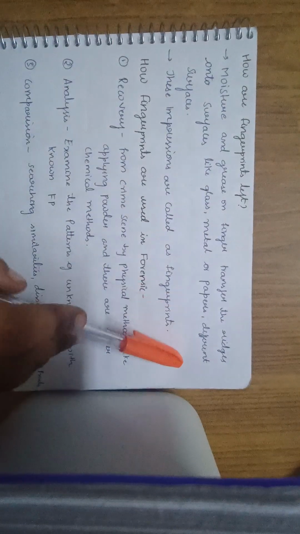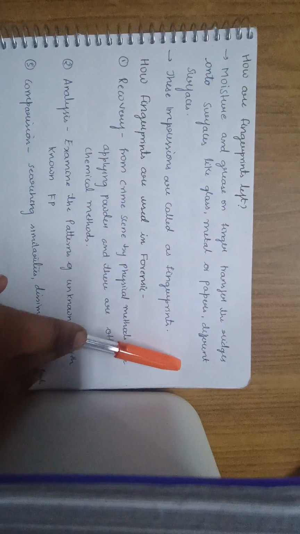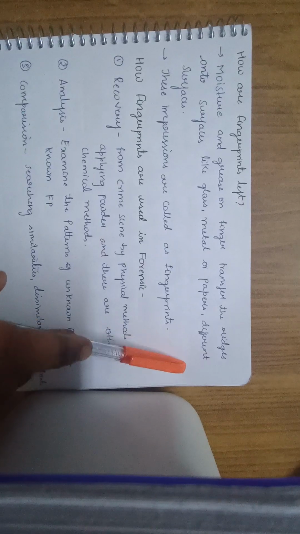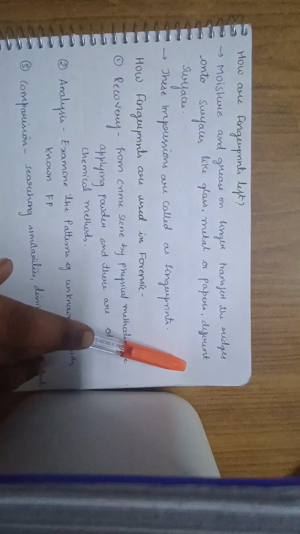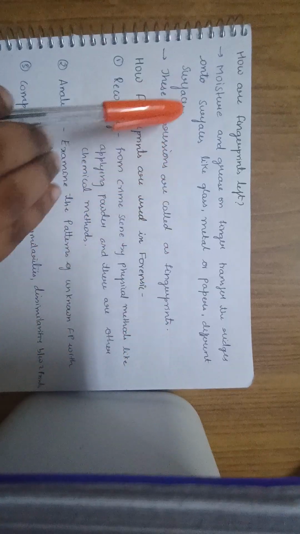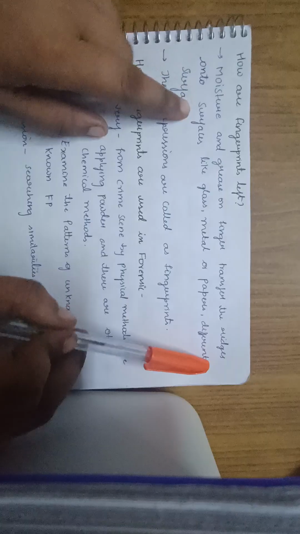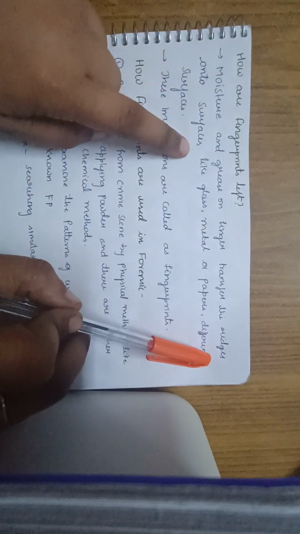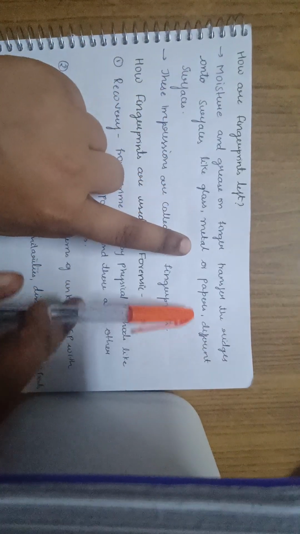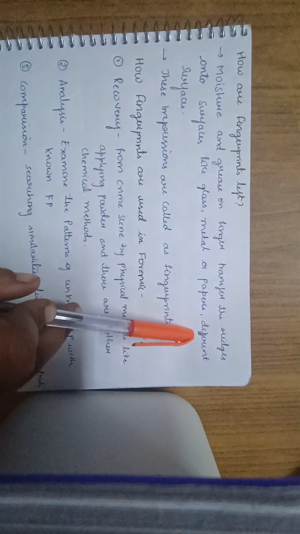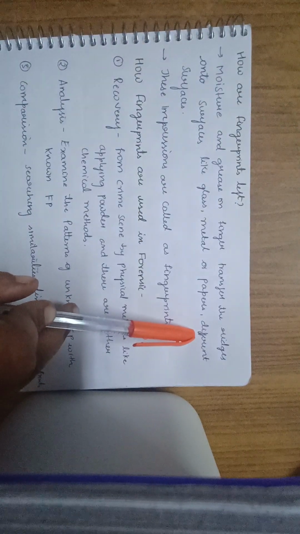Now, how are fingerprints left? Till now we have been studying what a fingerprint is and what it contains. But how are fingerprints left on a surface? Moisture and grease on the finger transfer the ridge patterns onto surfaces such as glass, metal, or paper, or onto any different surfaces such as walls and switchboards and everything.